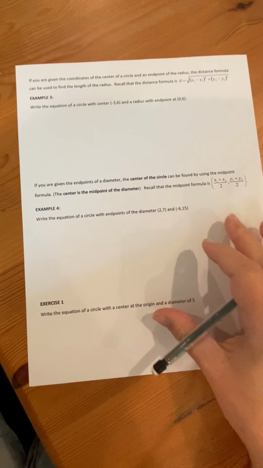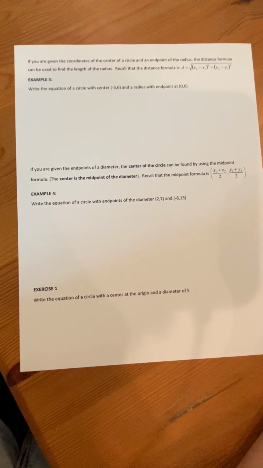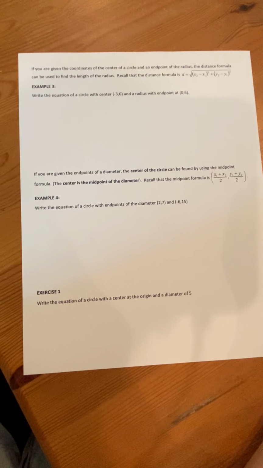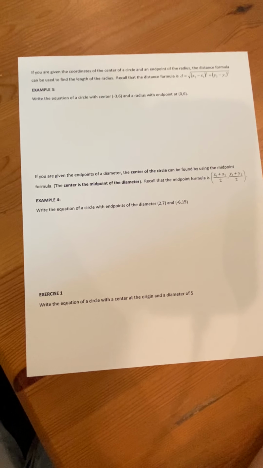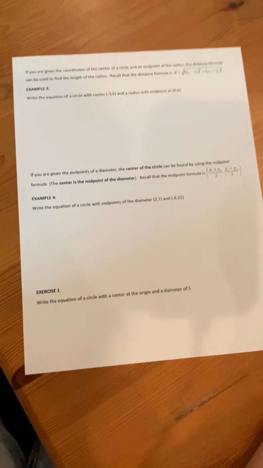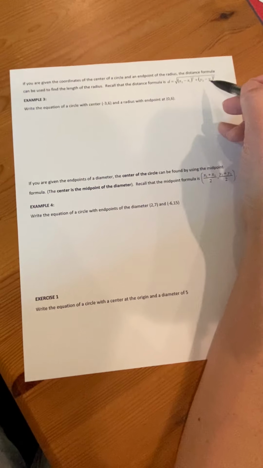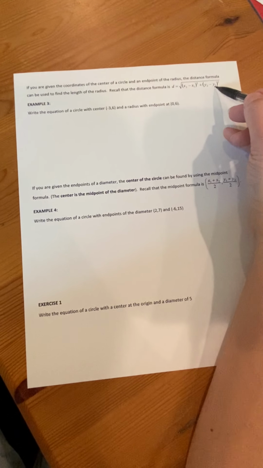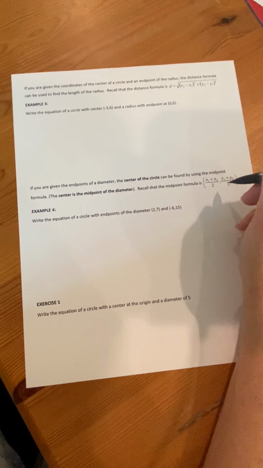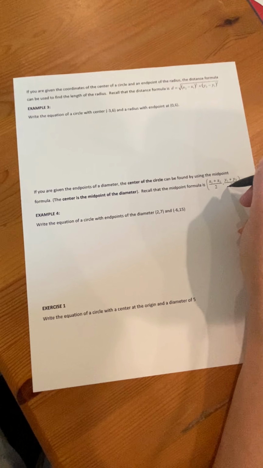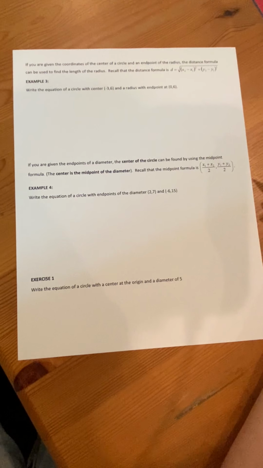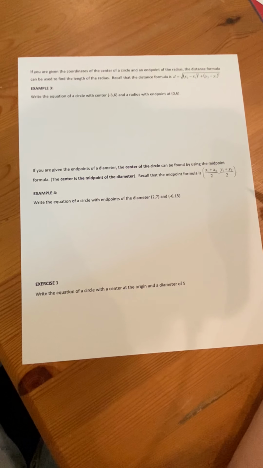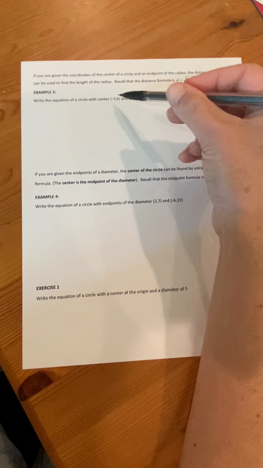Now we get to see those coordinate geometry formulas that we used from the previous lessons in the previous module. We might potentially need to use the distance formula to find the length of the radius, and we might need the midpoint formula to find the center of the circle. It all depends on what the problem gives you. Sometimes there's a way around it, sometimes not. So let's take a look at our first one.